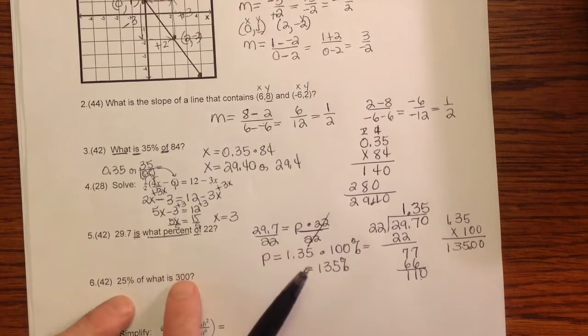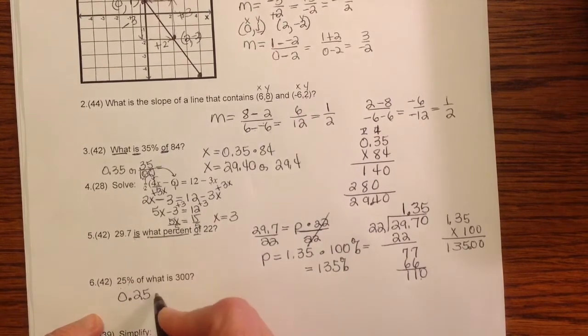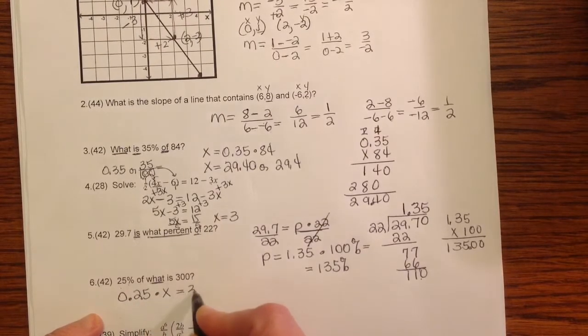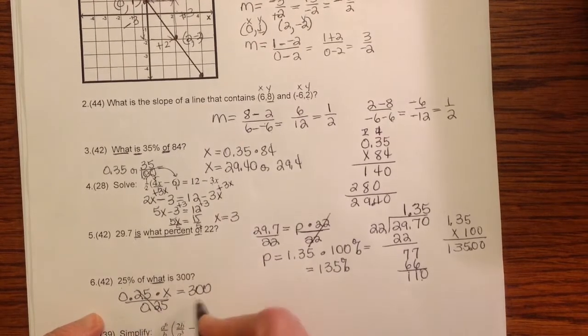The "of" is not between these two numbers. So I'm going to go ahead and write 25%. You can do 1/4. It's actually not that complicated. I like the decimal of my unknown. I'm going to go back to x equals my 300. Well, my x is not by itself. I've got to get rid of the 25 hundredths by division.